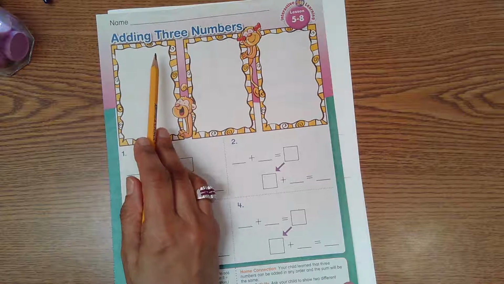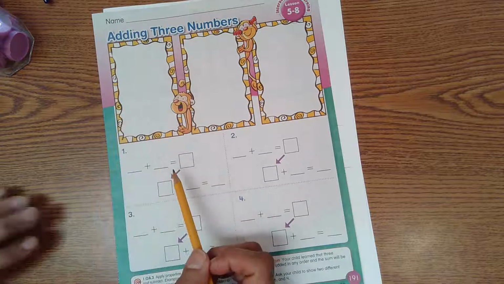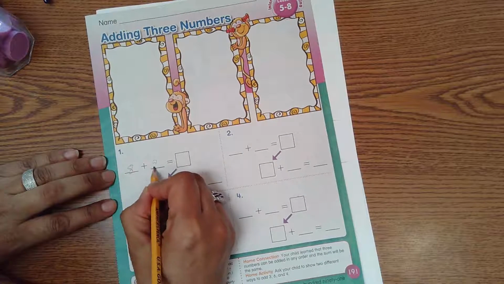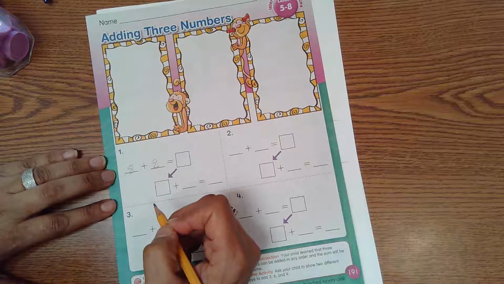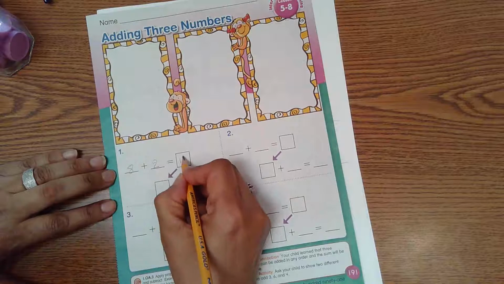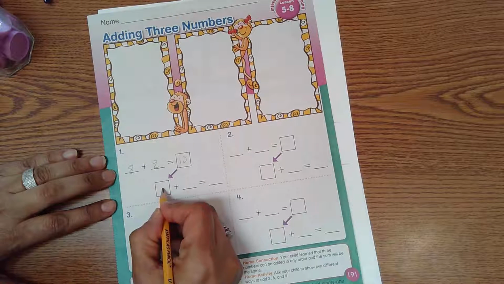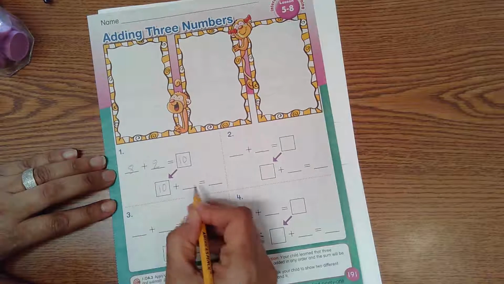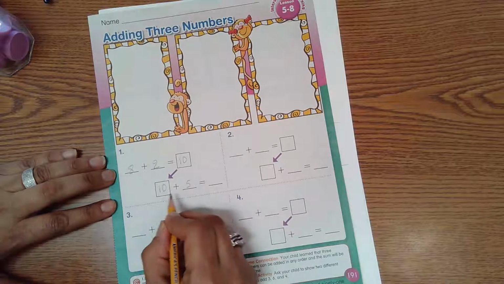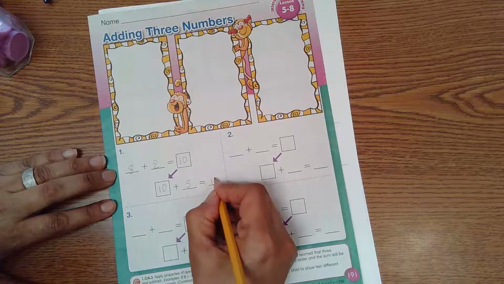All right, so let's go to our sheet, page 191. 3 numbers, and we're going to put a couple of our examples. 8 plus 2. So 8 plus 2, 10. And you're going to put your 10 down and then add any number you like. 10 plus 5. So 10 plus 5, 15.